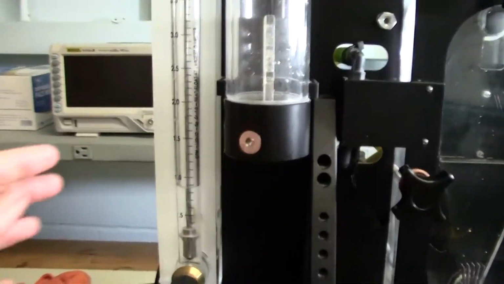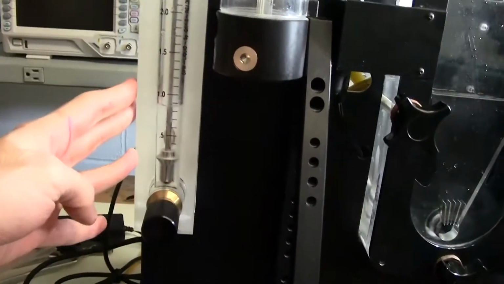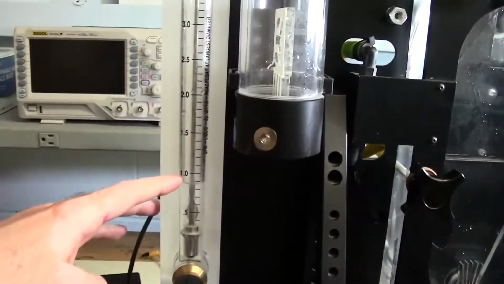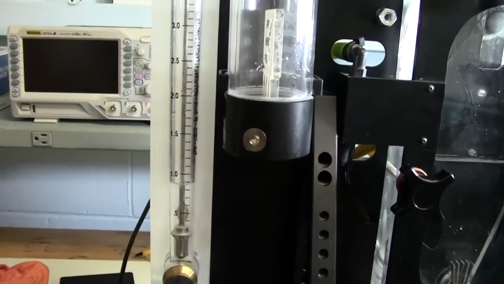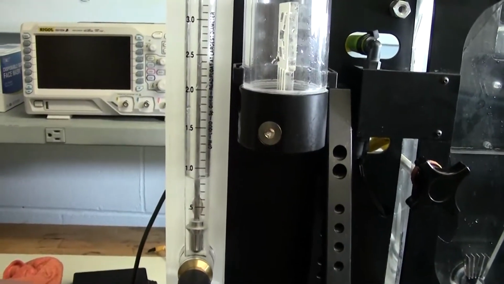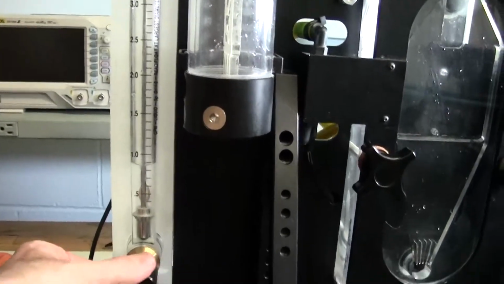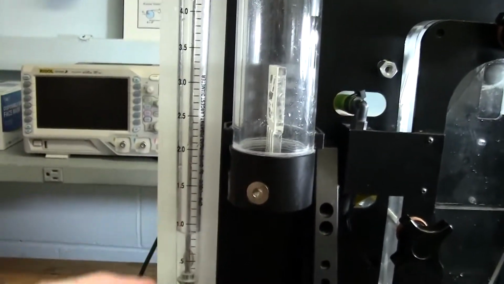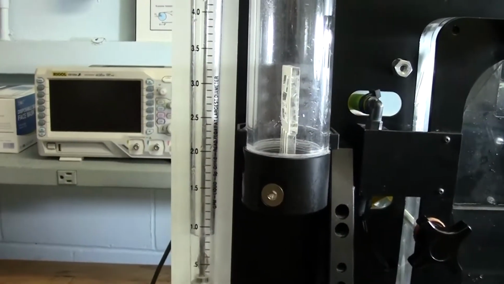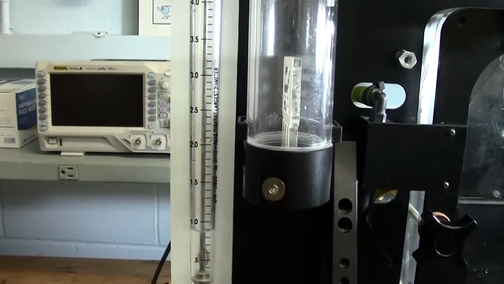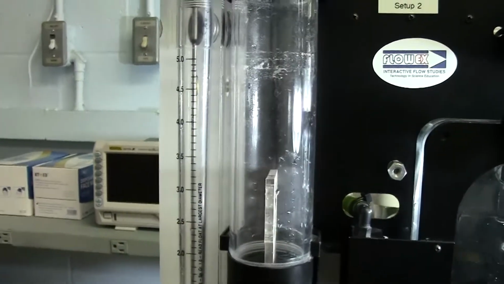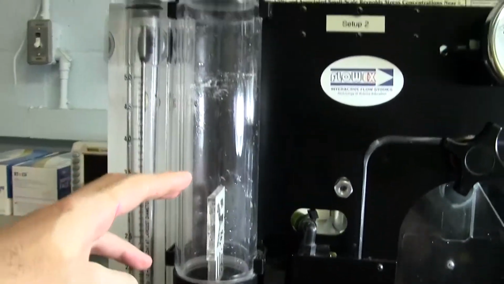So the first instrument that water goes through is this flow meter. The flow meter will give us the volumetric flow rate in GPM, that's gallons per minute. It has a knob to adjust the flow rate as we want. Most of the experiments will be done with a flow rate of 0.8 GPM, that is equal to 0.05 liters per second. After that, water enters this settling tank.